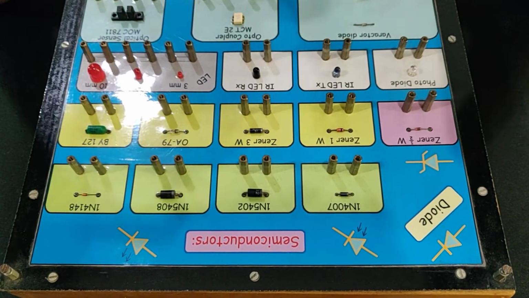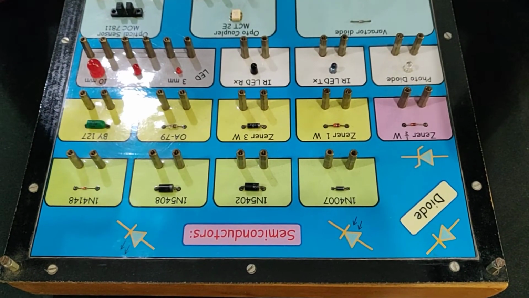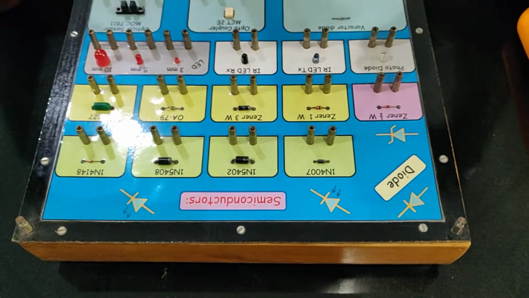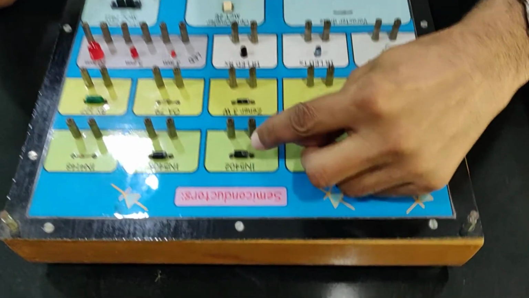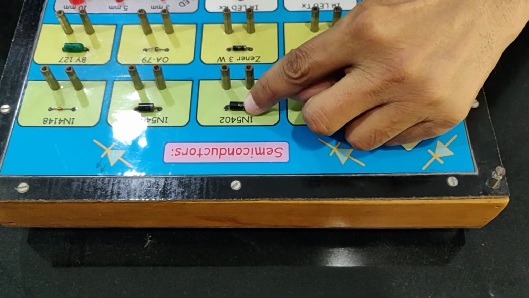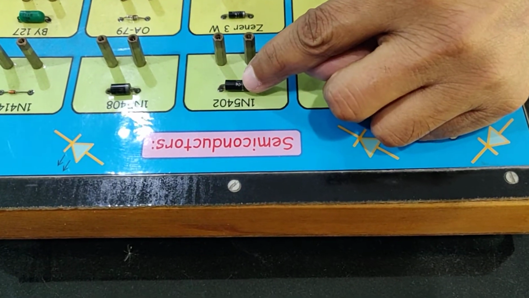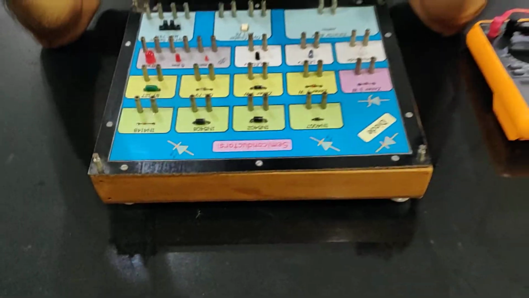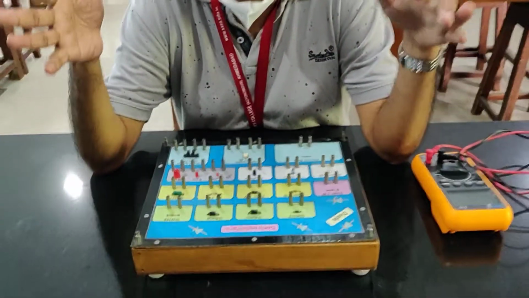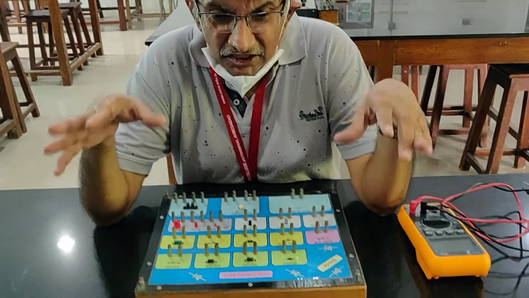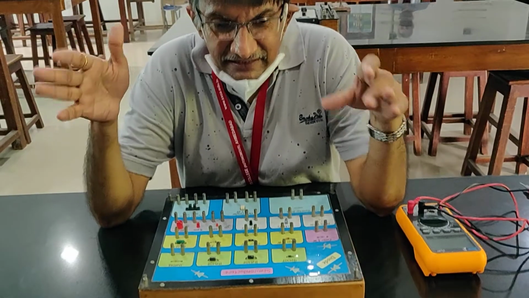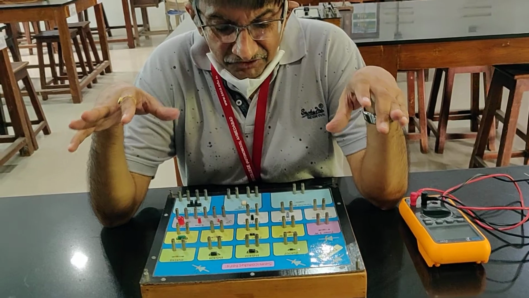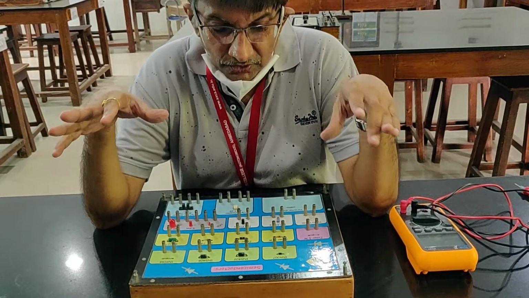You have studied about the Zener diode and the rectifier diodes, so you must know how to identify which side is cathode and which is anode. For that, you have to see the silver ring over a diode. Whichever side has the silver ring, that end of the diode is considered the cathode, and the other side is considered the anode.